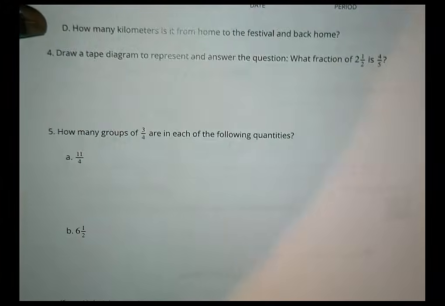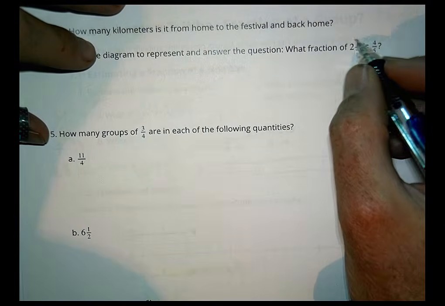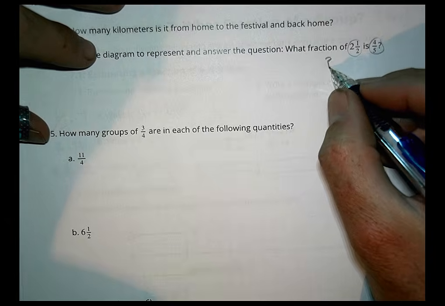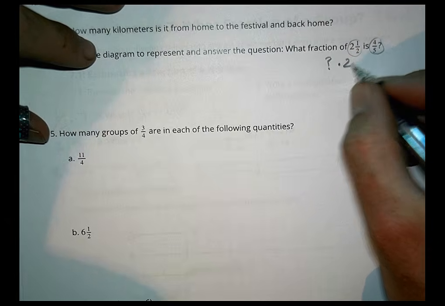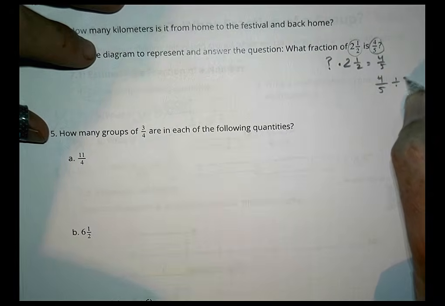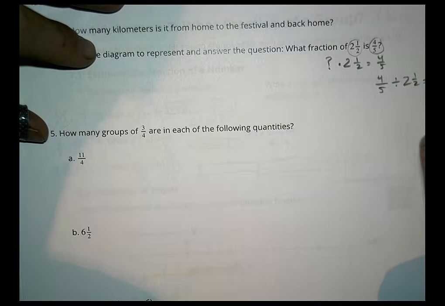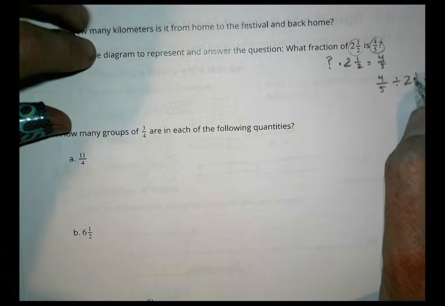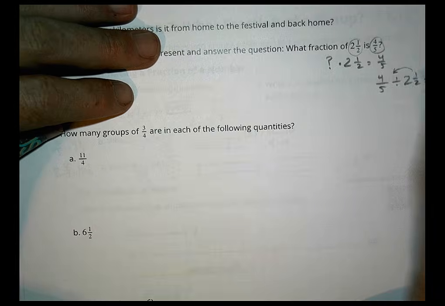All right, number 4. Draw a tape diagram to answer the question, what fraction of 2.5 is 4/5? Or another way of thinking about that is this question mark times 2.5 equals 4/5. Or as a fraction problem, 4/5 divided by 2.5 equals what? So we're asking here, how many 2.5s are in 4/5?